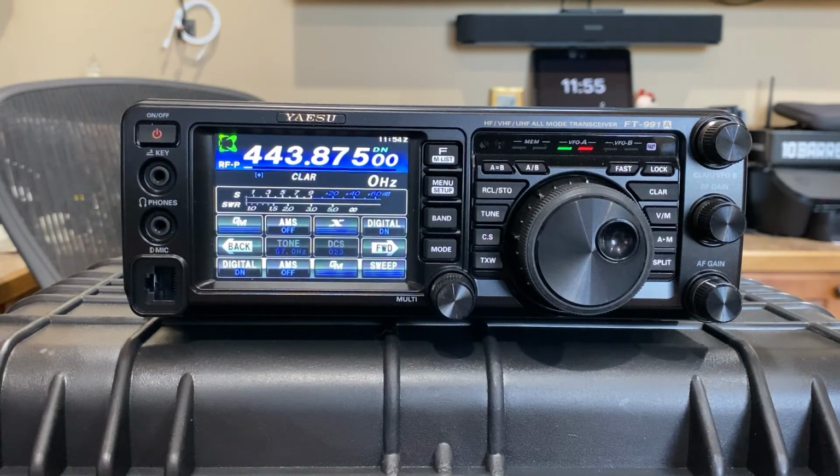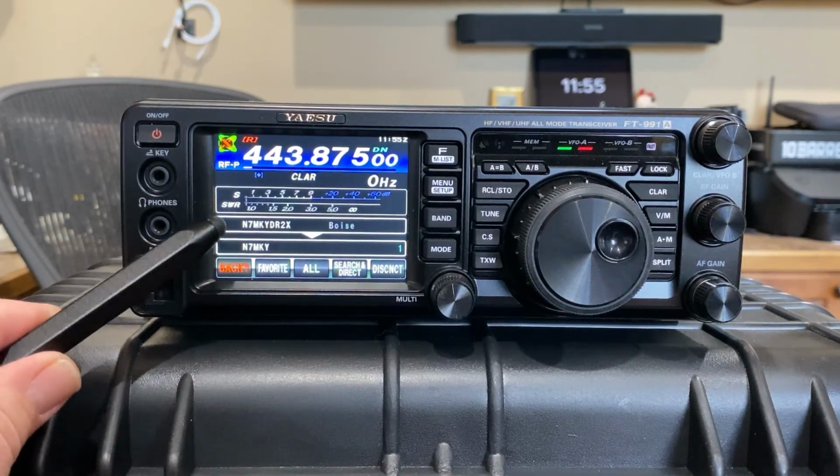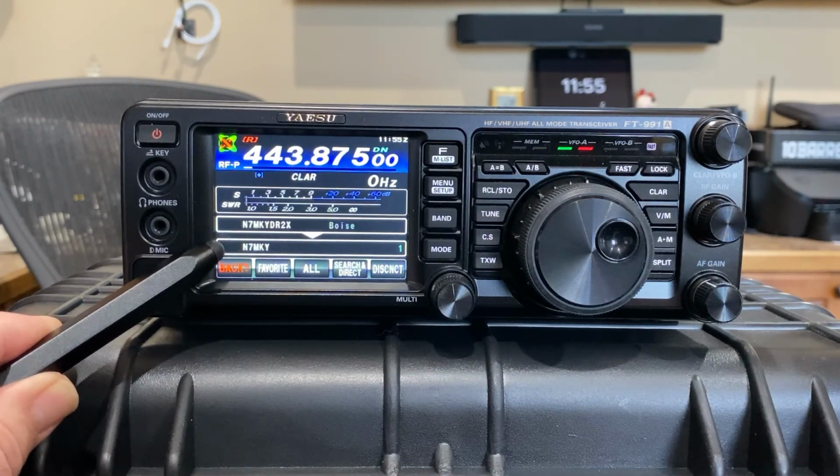Once you have successfully handshaked with the repeater, you'll get that beep, and you'll have a display showing the repeater that you're connected to and the room that the repeater is currently on.